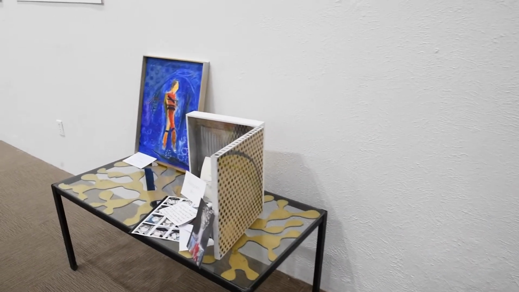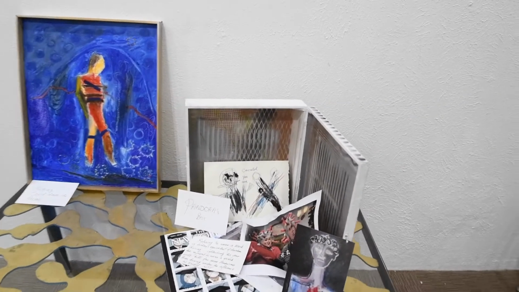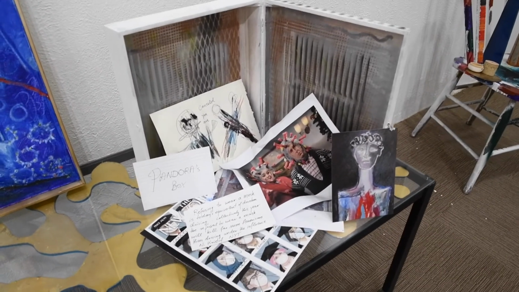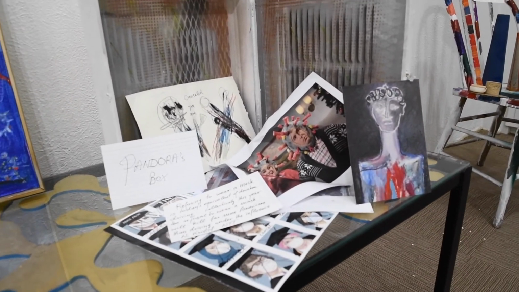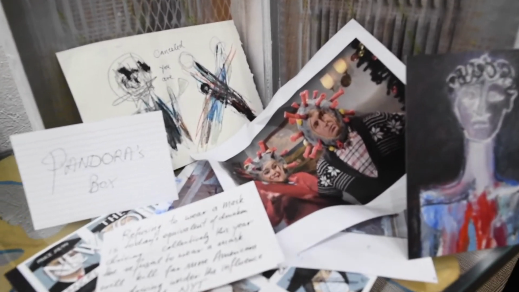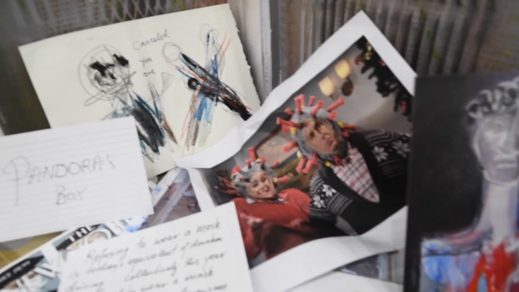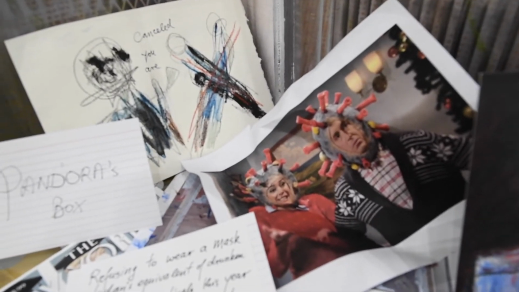The next part of the installation takes you to Pandora's box that has flung open and spills out some of the nasty aspects of that pandemic.